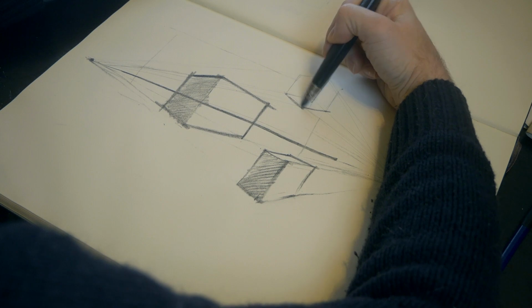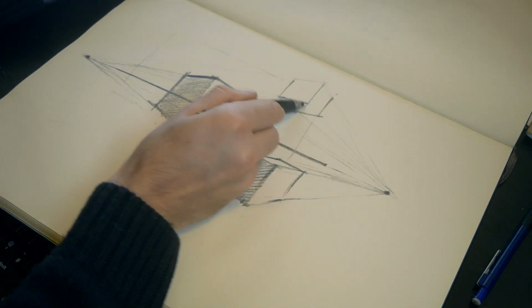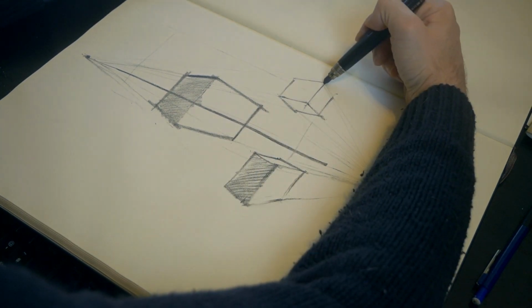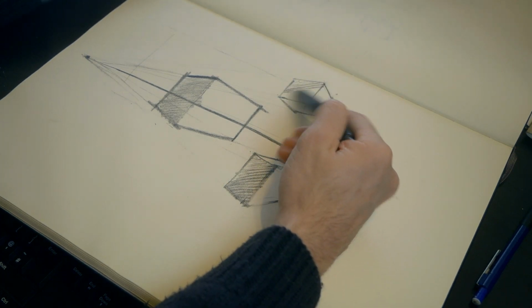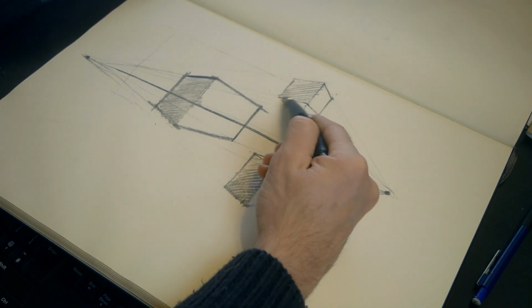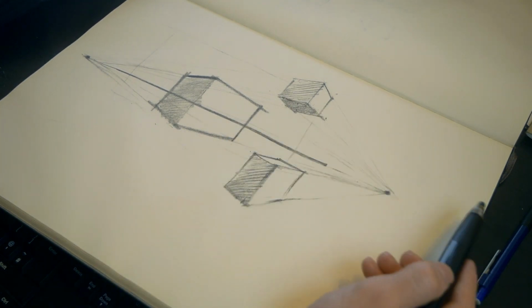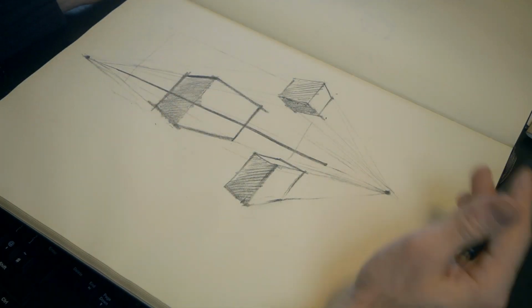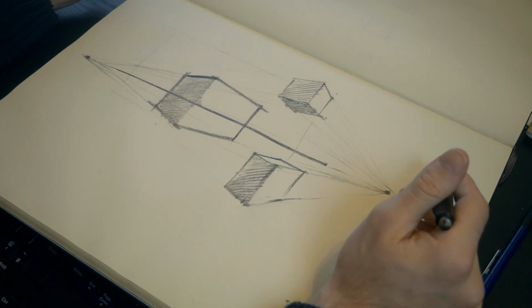So that's the back edge. Now we've got our cube sketched out. In this case, probably this side of the cube is going to be dark, and the bottom is also going to be dark. Something like that. You can see all these cubes sit in the same space, or not cubes, but rectangular prisms.